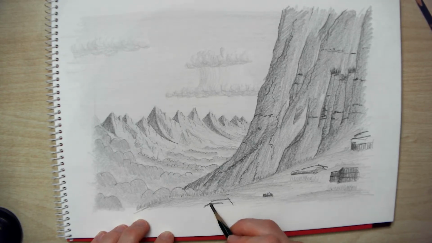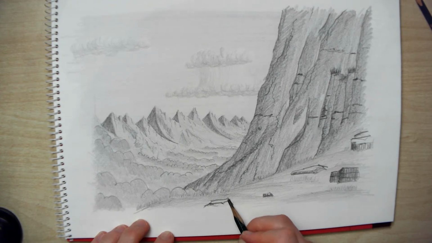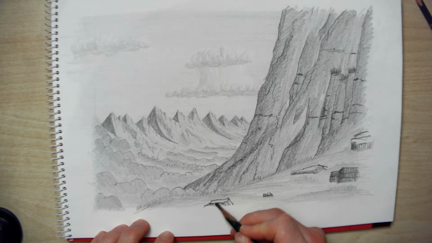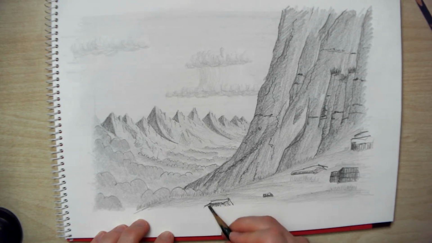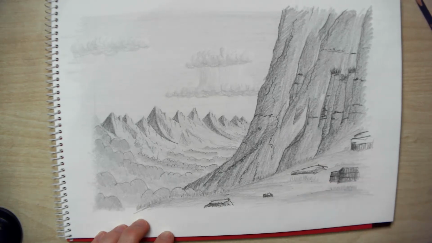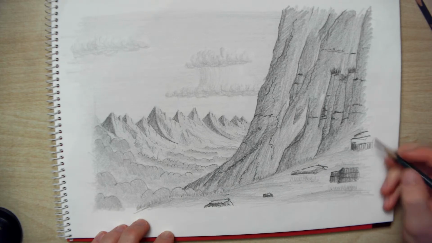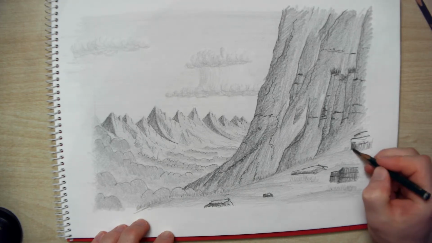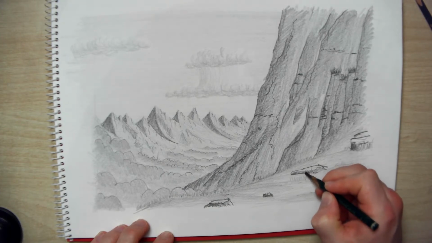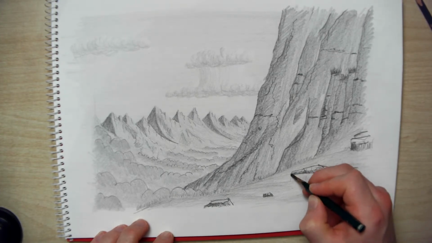We've got a little top area right here, and there's the top area for this one. Maybe like this. Okay, then let's add some more grass growing down here at the edges of the rocks.